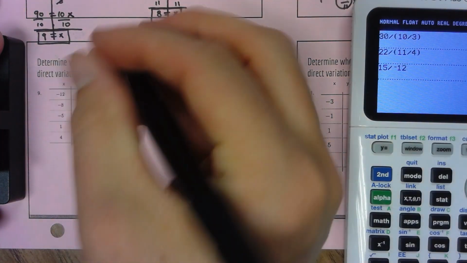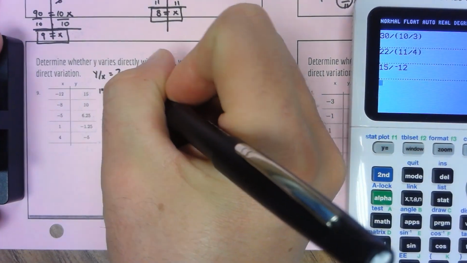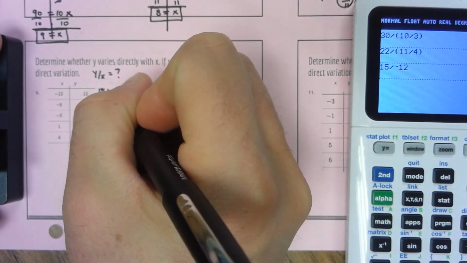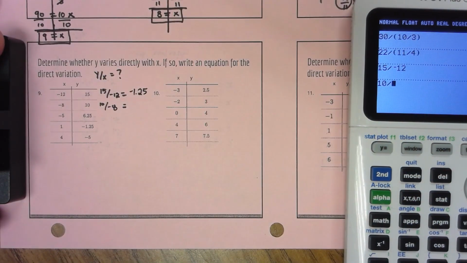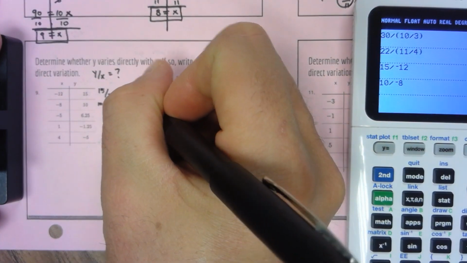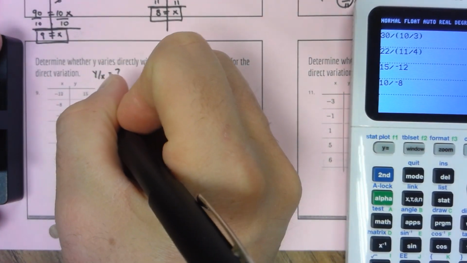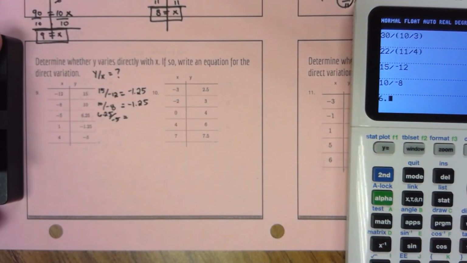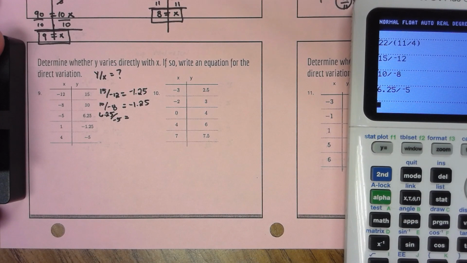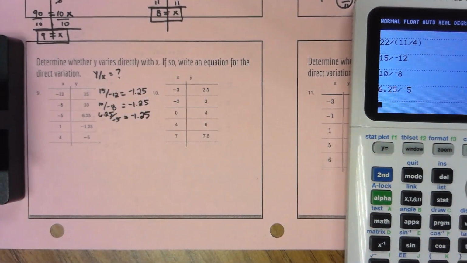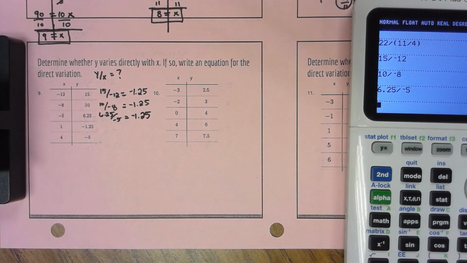Is negative 1.25. When I take 10 divided by negative 8, see what I get? Negative 1.25. 6.25 divided by negative 5. Negative 1.25 as well. And it might seem like once we get it to work a couple times, we're good. But you actually need to check every single one. This can be kind of sneaky here.